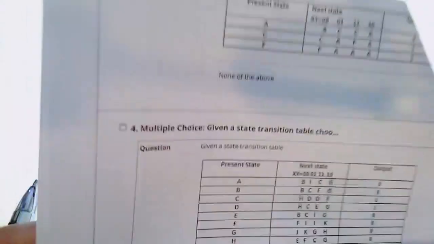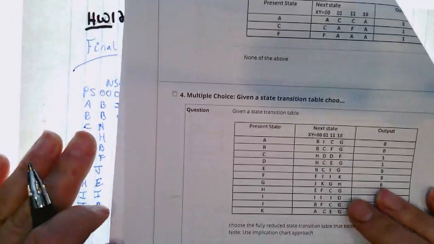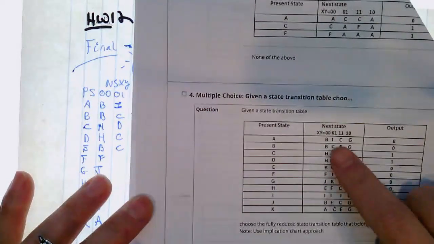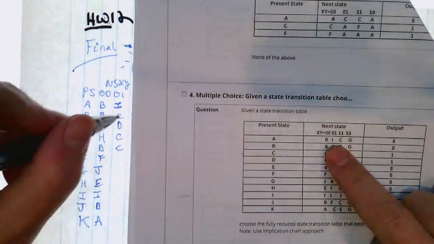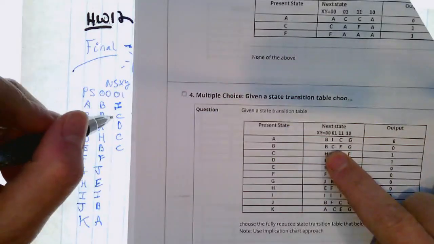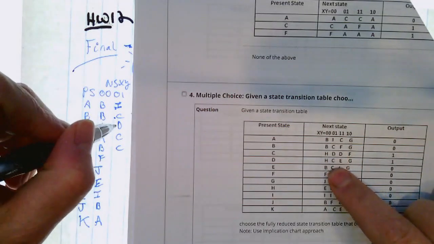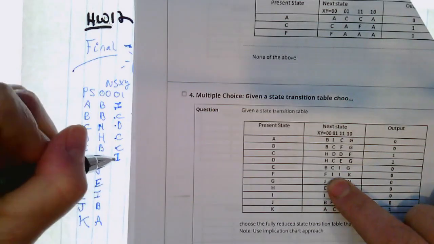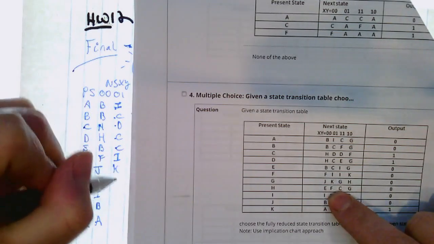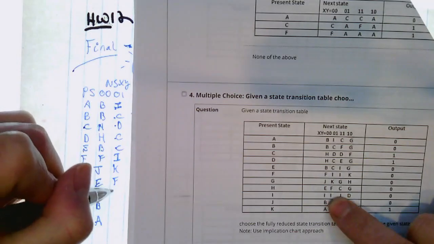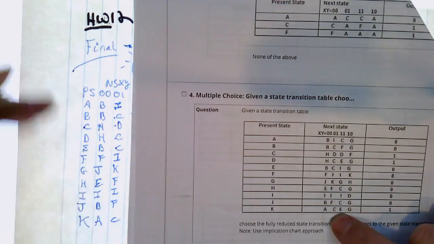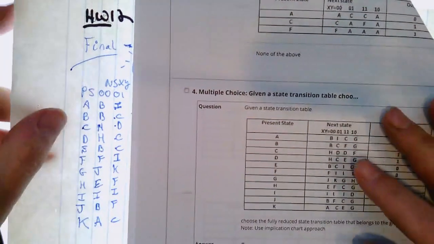Let's take a look. This is a problem because if you transcribe these things incorrectly, it will be wrong. So let's just see where we are here. There's I, C, D, C, C, I, K, F, I, F, C. All right, let's go to the next row.